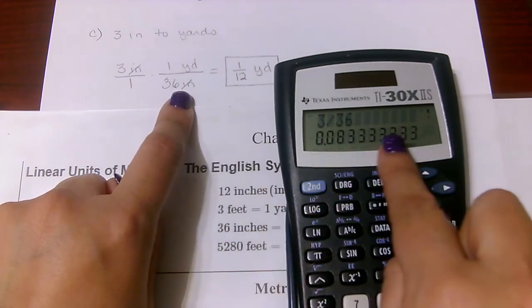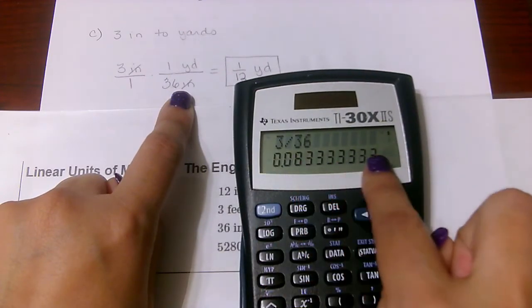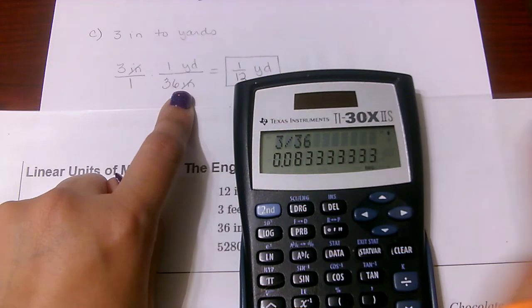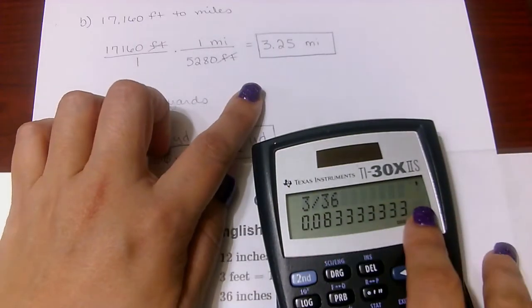Now here, notice that we have a repeating decimal. So this 3 will continue to go on forever and ever. We cannot write this as our final answer because it has that repeating decimal.